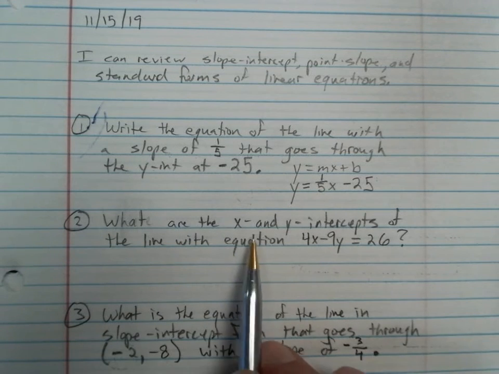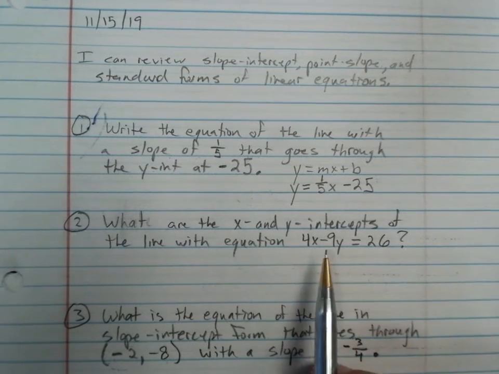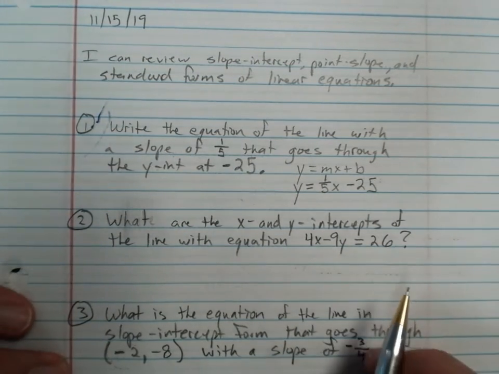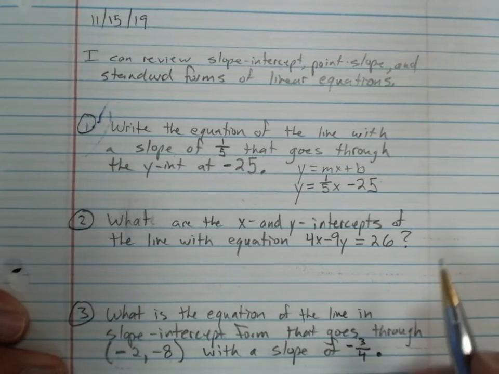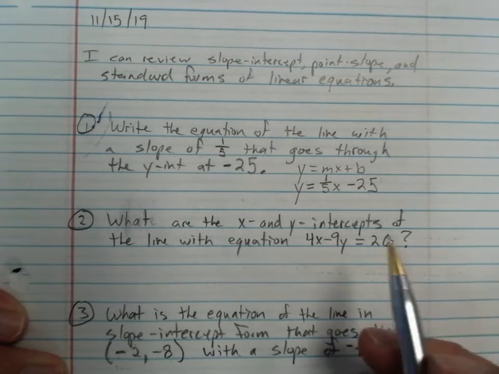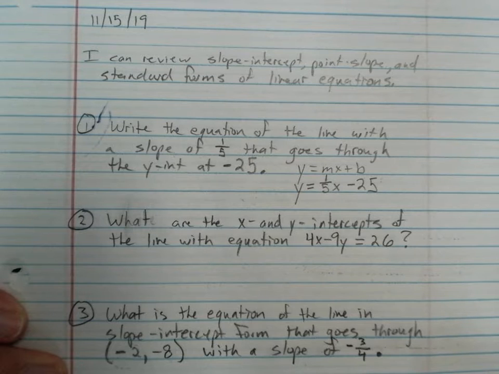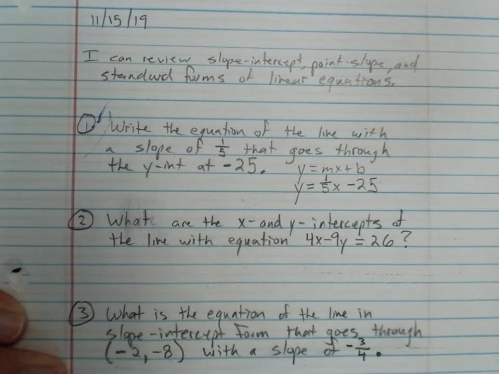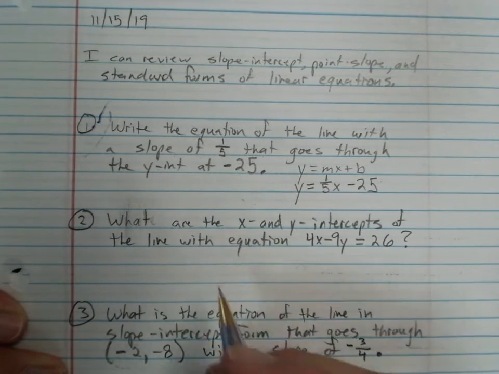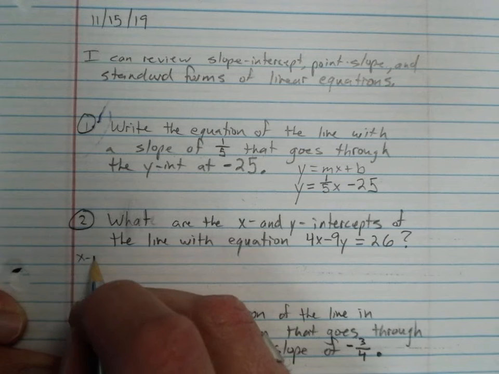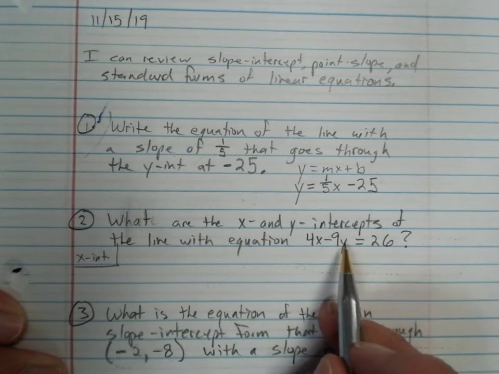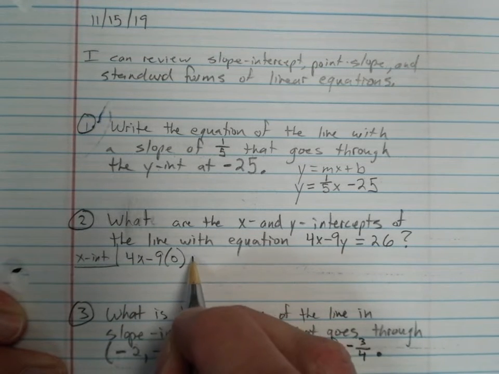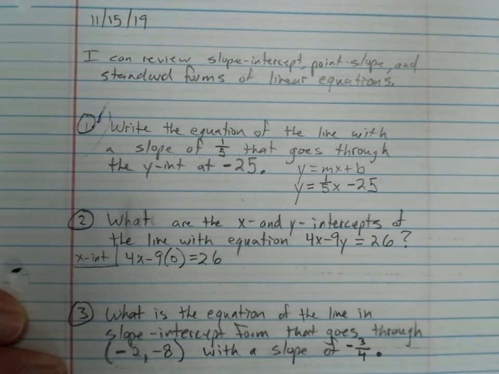what are the x and y intercepts of the line with equation 4x minus 9y equals 26? So the general idea that I need you to know for this one is that at every x-intercept, y equals 0. And at every y-intercept, x equals 0. So if that is the expected knowledge, then when you're doing the x-intercept, y equals 0, you're simply going to put in 0 for y and solve for x.